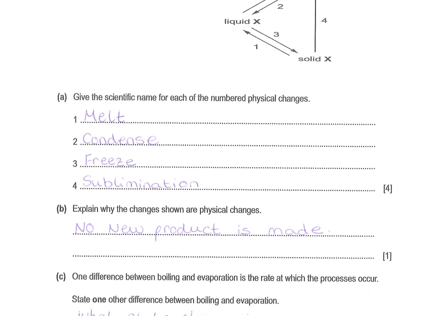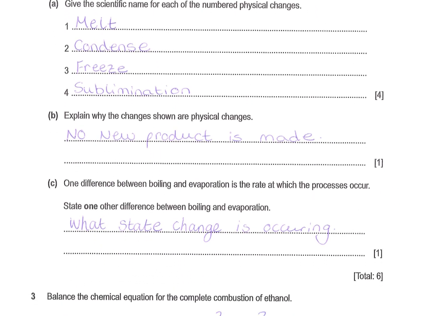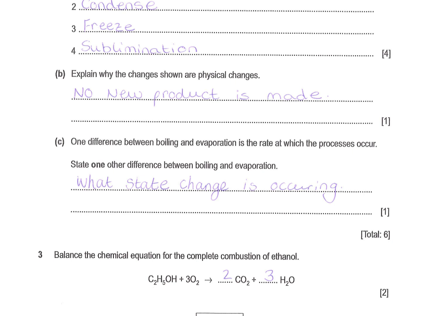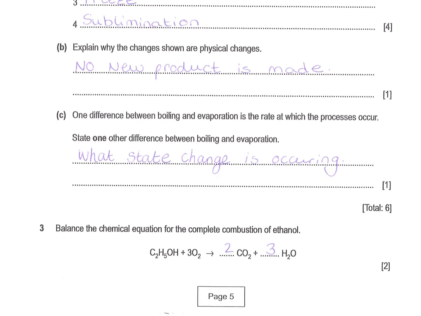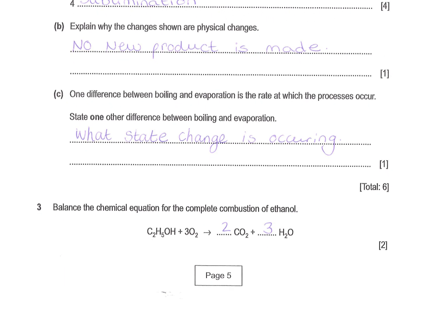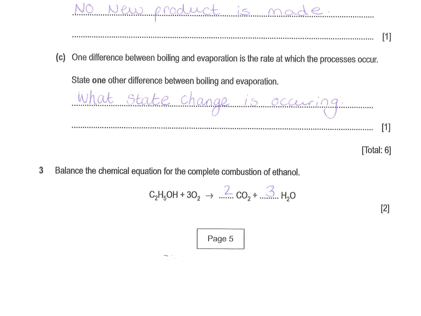Explain why this shows it's a physical change. No new products are being made. We've talked a lot about how ice and water, they are the same chemical makeup, H2O, they're just in a different state. State one other difference between boiling and evaporation. What state is occurring? So boiling is turning from a liquid to a gas quite quickly, whereas evaporation is a little bit more of a slower process.